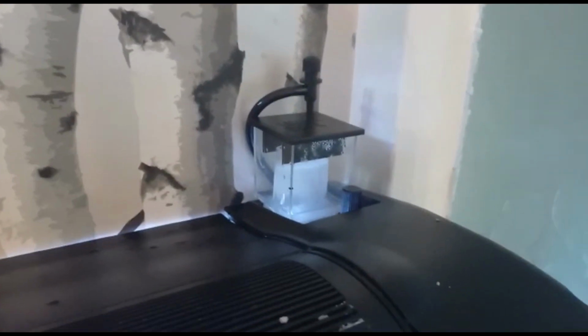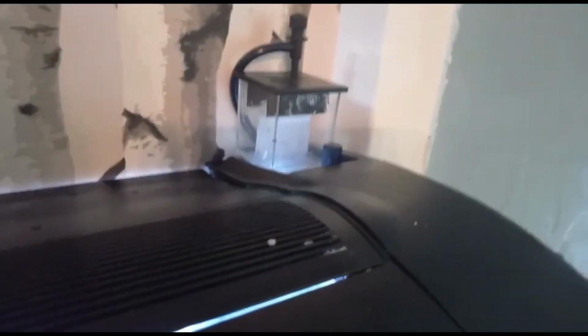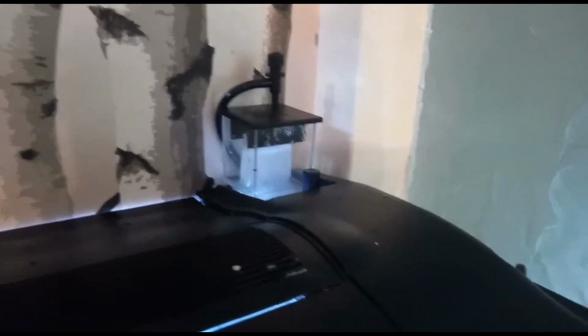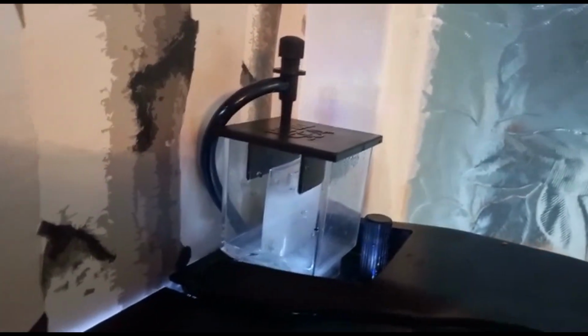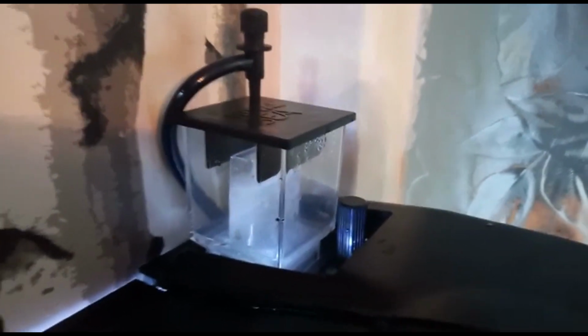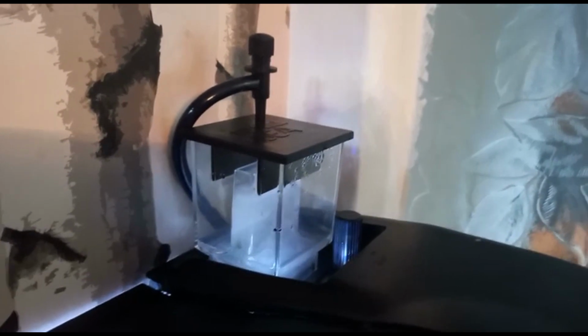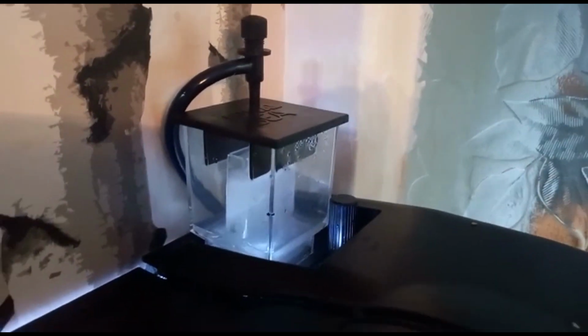In terms of the protein skimmer, I did empty that this week as well. I saw lots of bubbling coming up this chimney and going into the collection chamber, and the water was a yellowy colour, and you could see bits of debris, or what looked like bits of dead organic material.